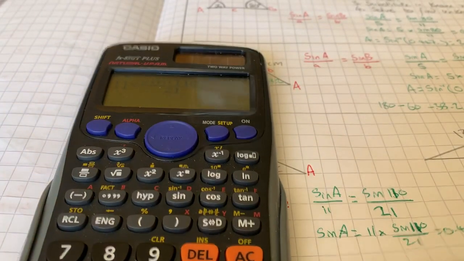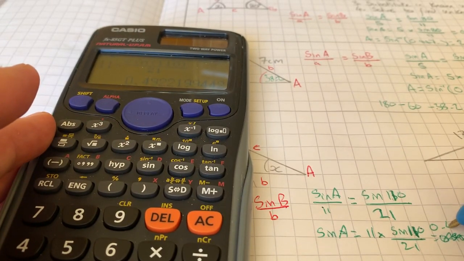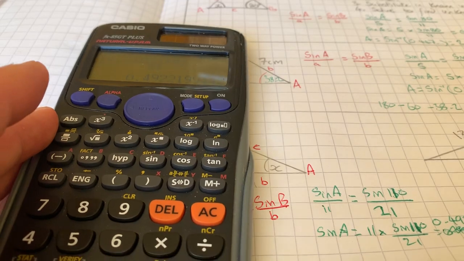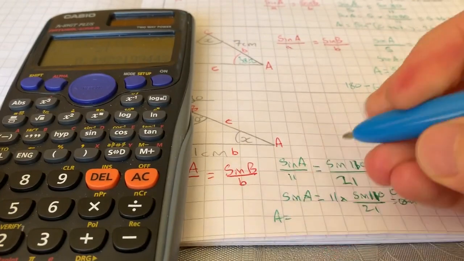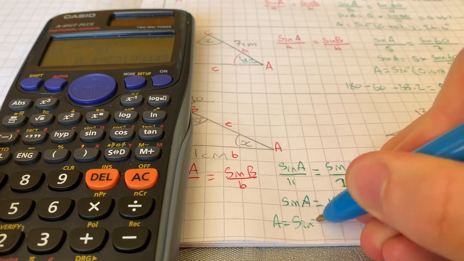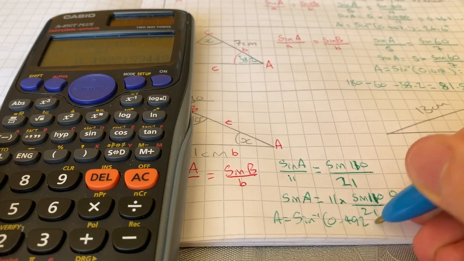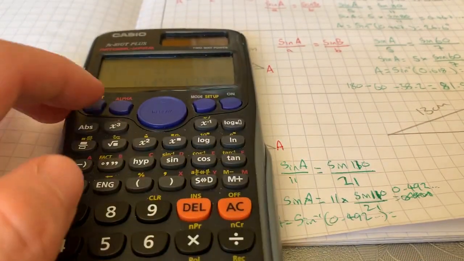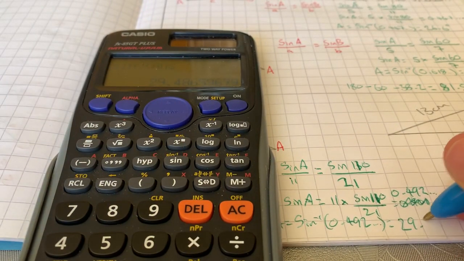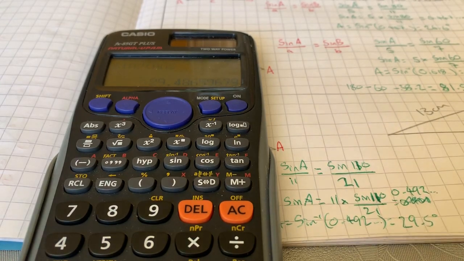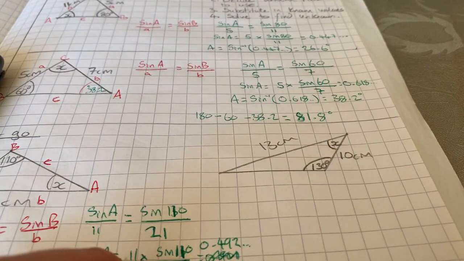So 110, so it's not that, 0.492. I am human and make mistakes. So A equals sine minus 1 of 0.492. So inverse sine, answer, and you get a solution of 29.5 degrees. All right, and final one here, similar to that second example.